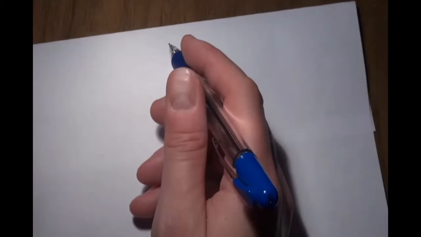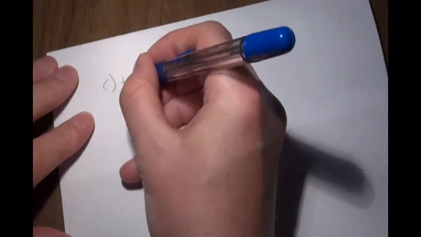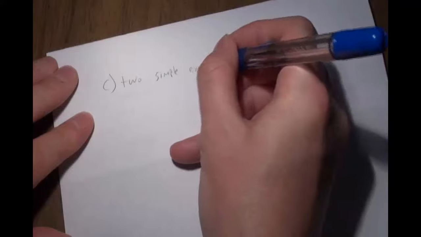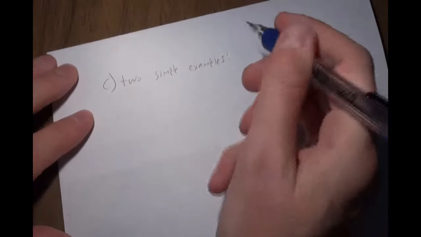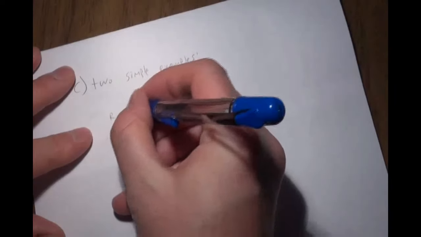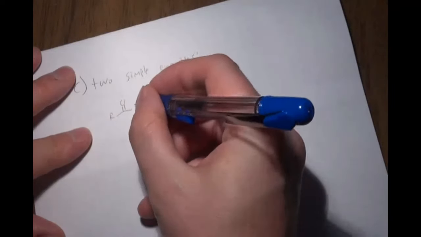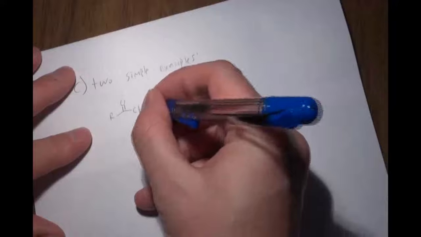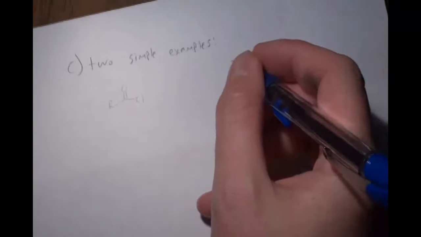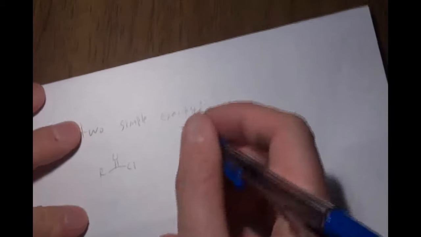Okay, so let's show two simple examples of this now. The first one: there's an acid chloride.